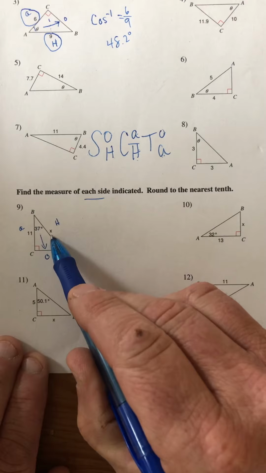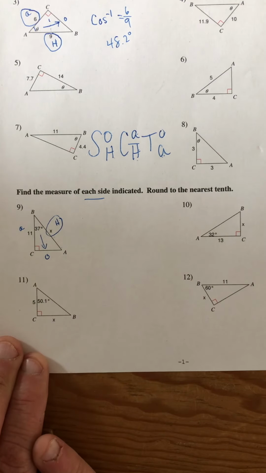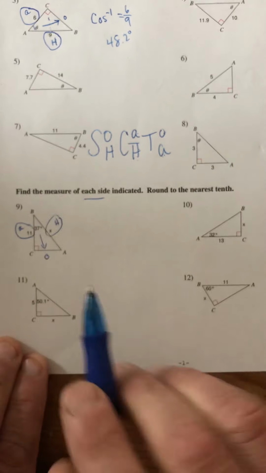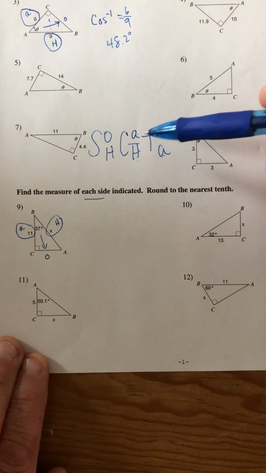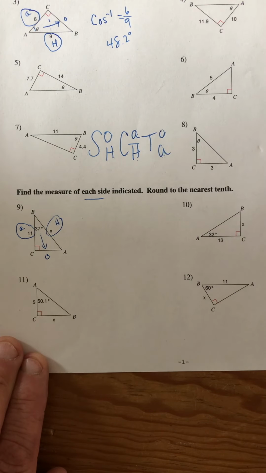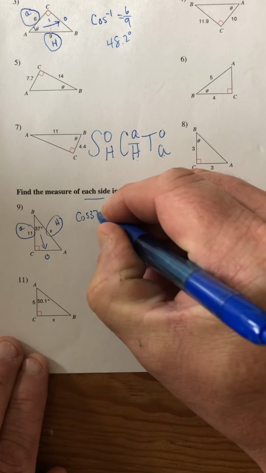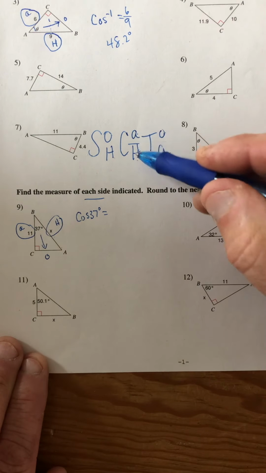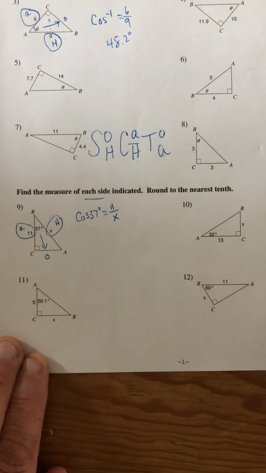In this case, x is the hypotenuse. We're looking for our hypotenuse, and the side that they give us is the adjacent. So we're given the adjacent, we're looking for the hypotenuse, so that's A and H. If we look at our functions, what deals with A and H is our cosine function, okay? So you know that the cosine of your angle, in this case 37 degrees, equals adjacent over hypotenuse. Our adjacent is 11 over hypotenuse, which is x.